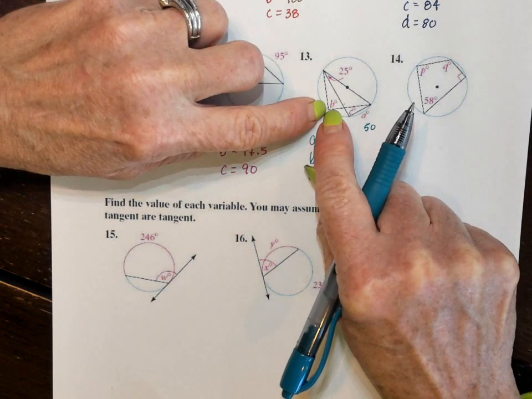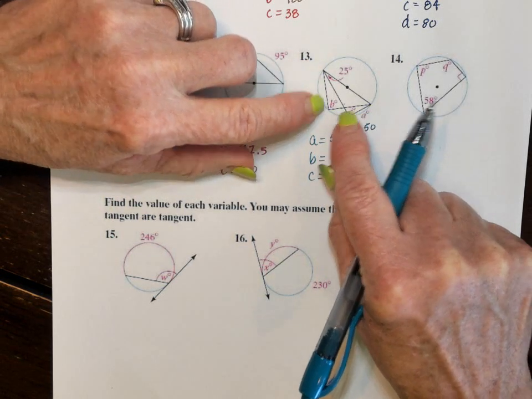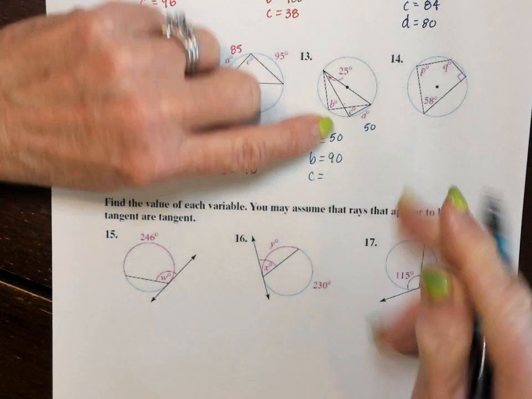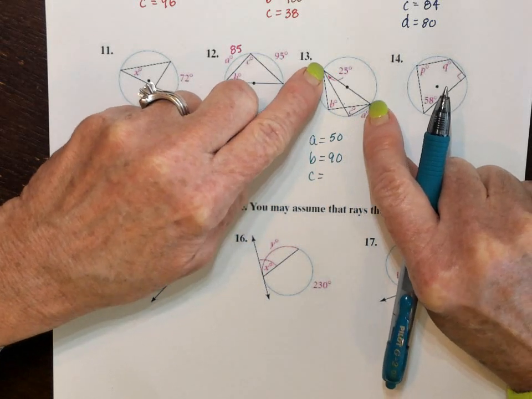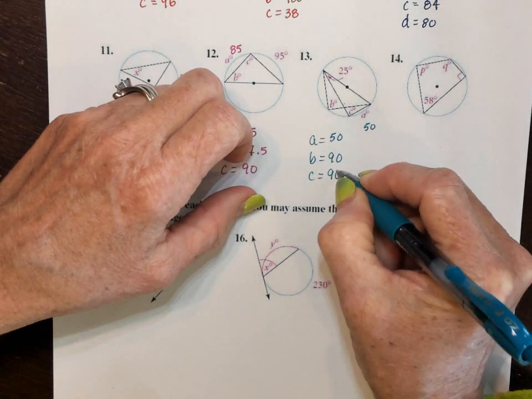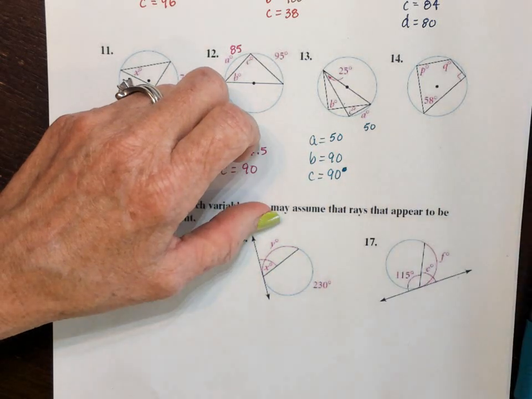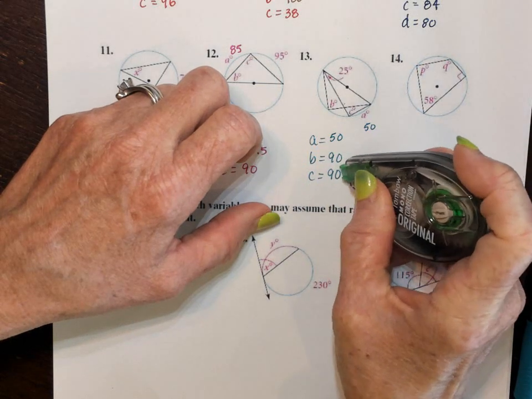B, inscribed angle, half of its arc. Oh, look, it hits the endpoints of the diameter. That means that angle B is a 90-degree angle. Likewise, angle C also hits the endpoints of a diameter, so it is a 90-degree angle. And the degree symbols are in the problem, so we actually don't need the little degree part in the answer.